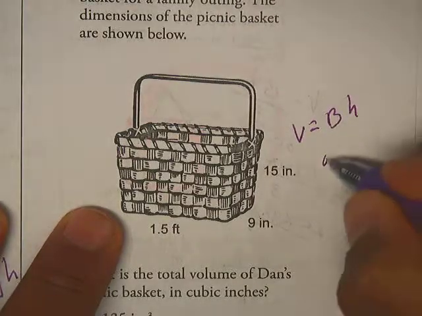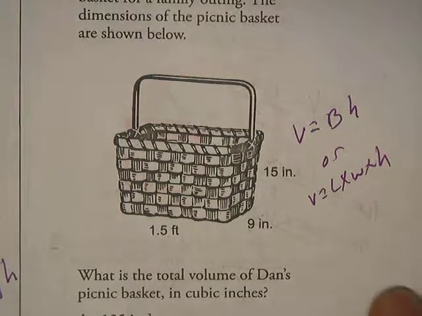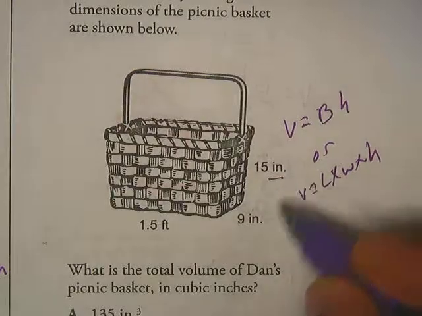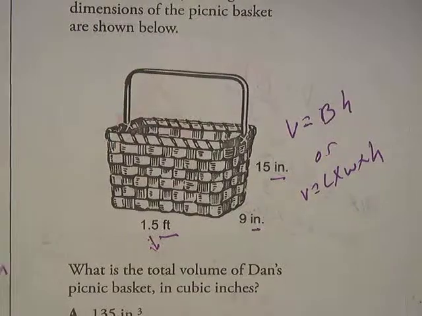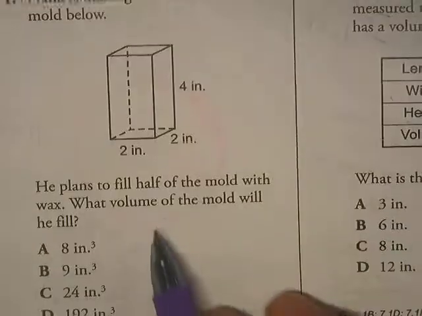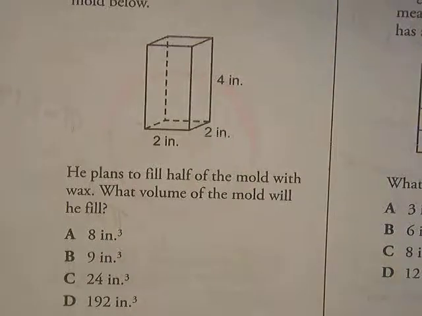Okay, figure it out. Okay, number 3 there. Dan is filling a rectangular picnic. Look at that, rectangular prism. It just wants the volume. You're going to use this equation: volume equals length times width times height. Come on, you should be able to figure that out. Just remember one key thing. Inches, feet. You must convert this guy to inches before you do it. Okay. Let's go to another one.